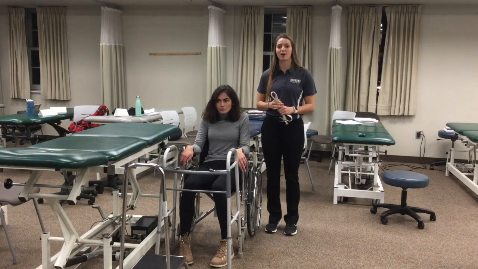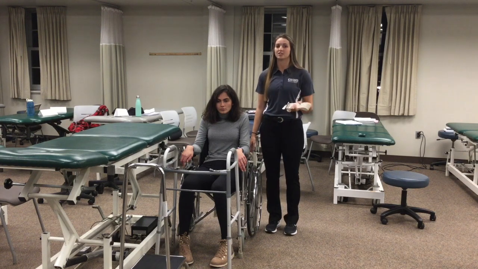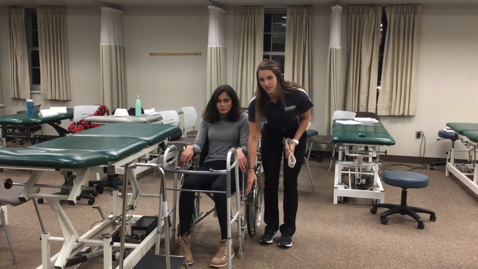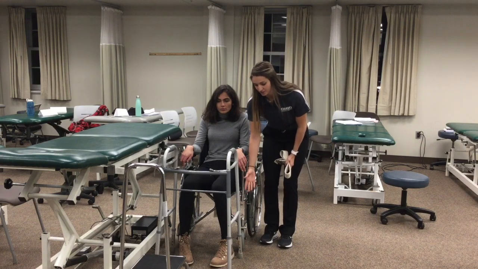There are a few prep requirements we must complete before performing the transfer. Refer to Skill 17 for placement of the wheelchair to complete the transfer. We also must make sure that the wheelchair is locked into place and that the footrests are swung out to the side, out of the way of the patient.